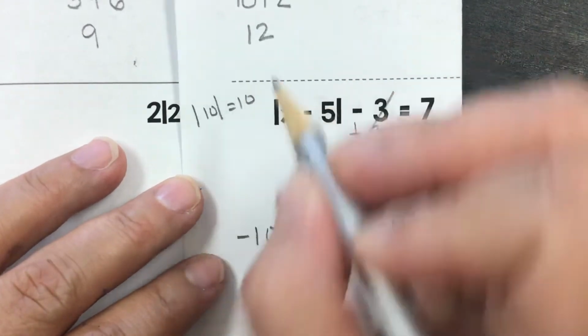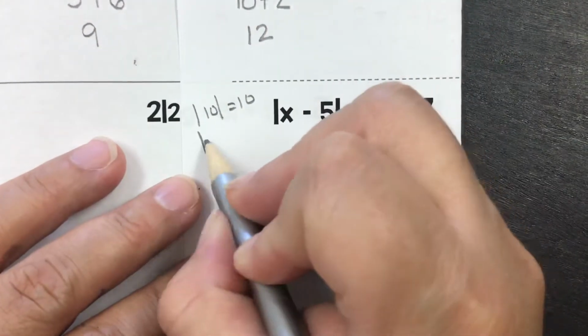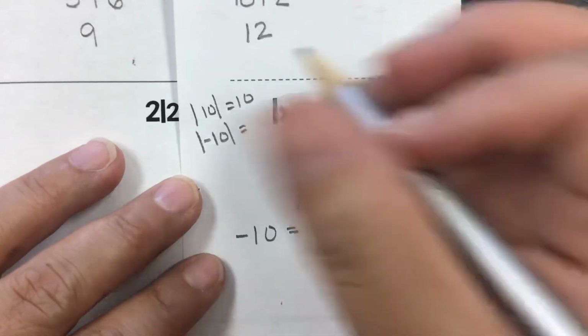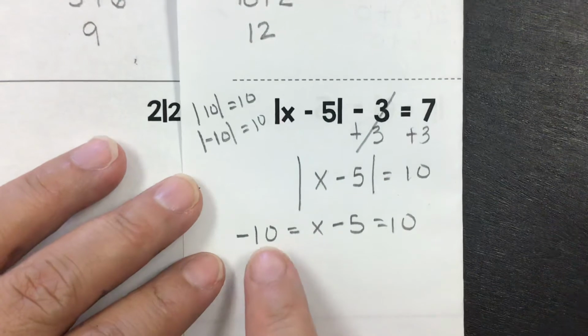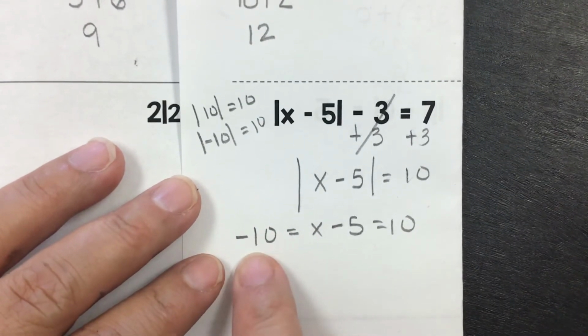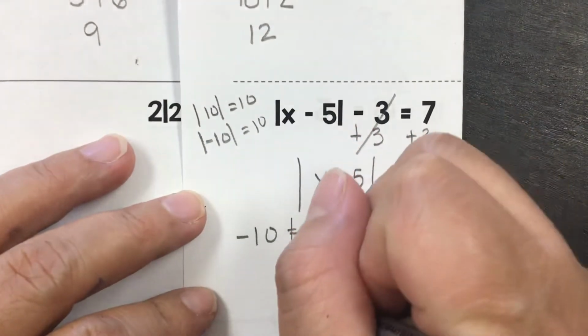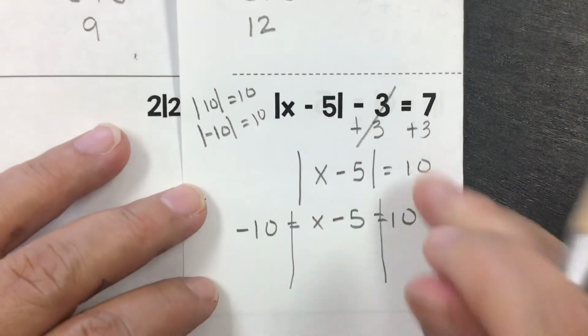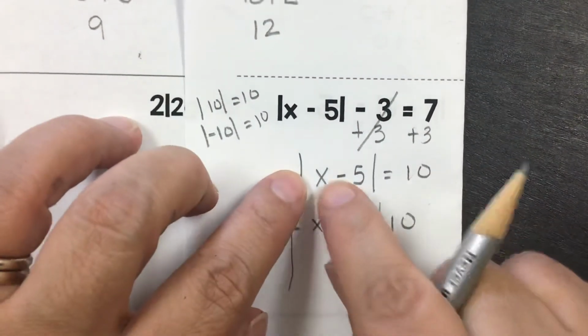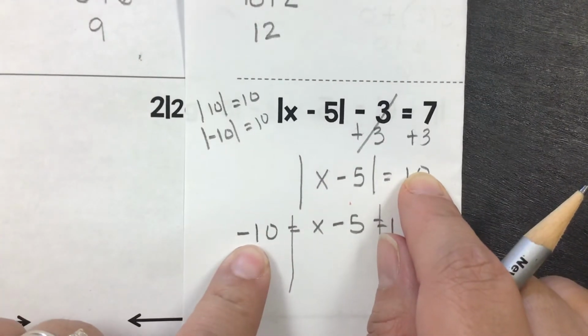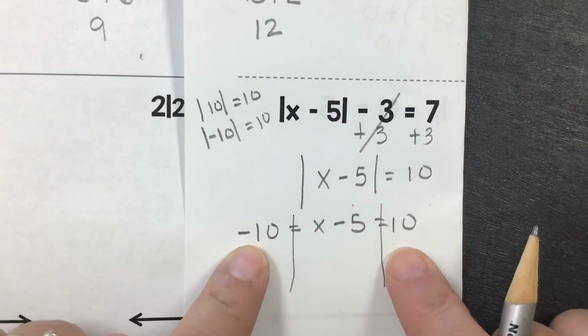A clean 10, a positive 10. But how about if it was dirty? What would come out? A positive 10. And that's why this side is possible. So when you get it out of that washing machine, it has to be clean. But what could have gone in? A negative or a positive.